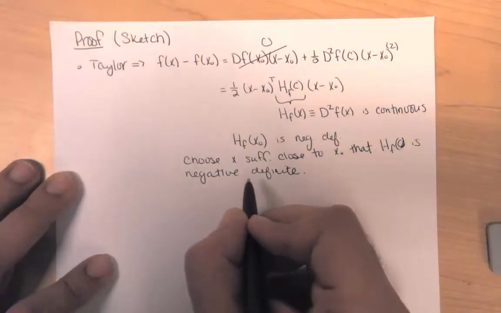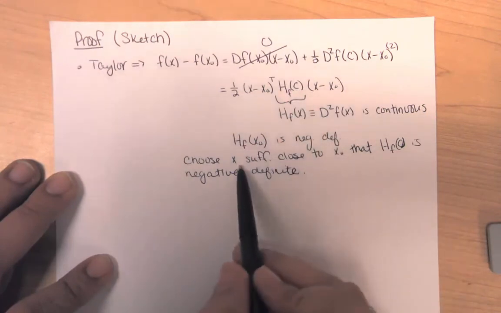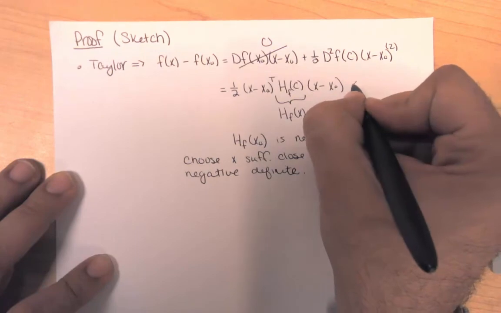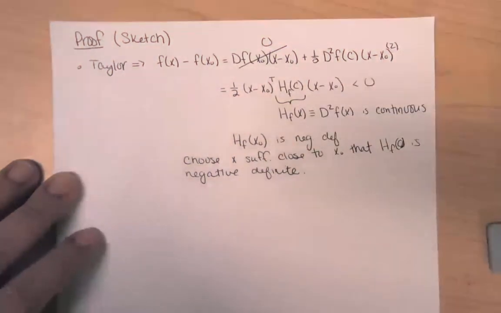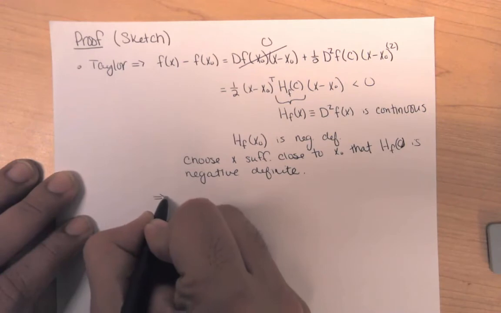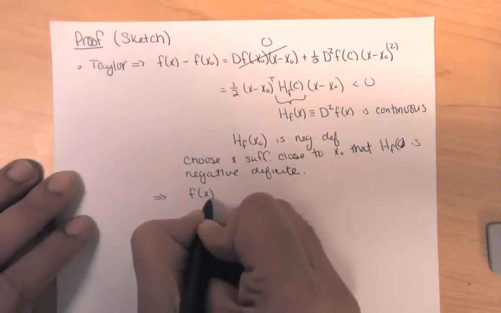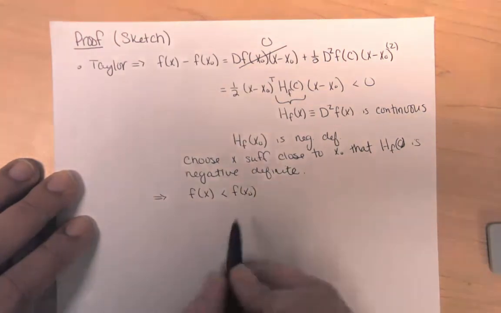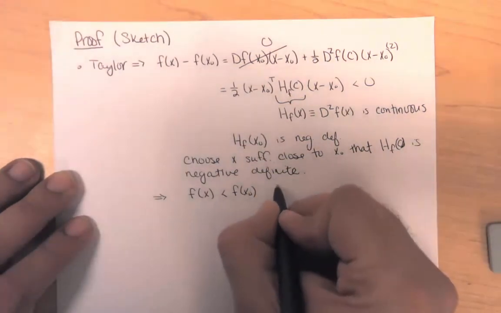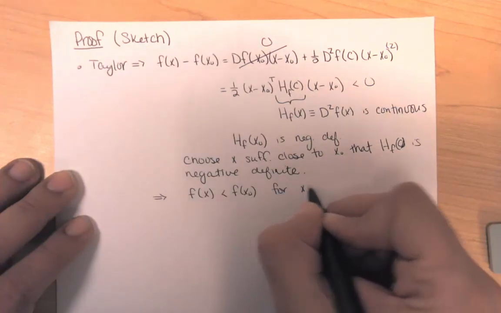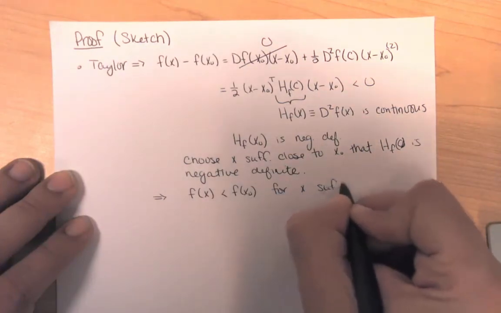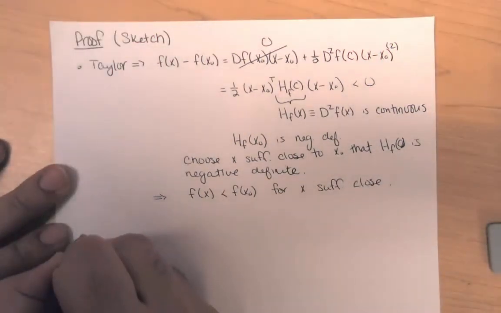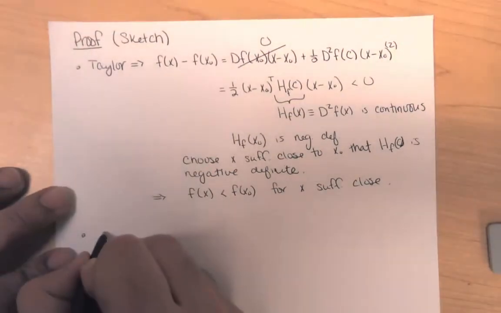Is negative definite, implying that for such a close enough x, and C is between x and x naught, this is negative, meaning f of x is less than f of x naught, right? So f of x naught is a maximum, right, for all x sufficiently close.